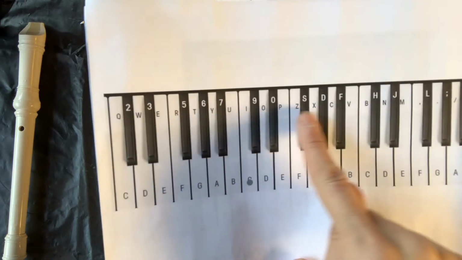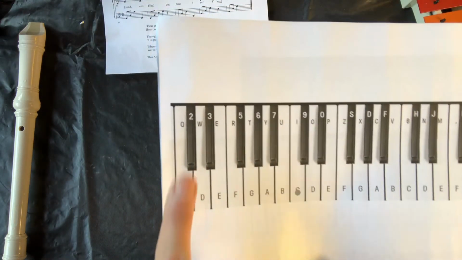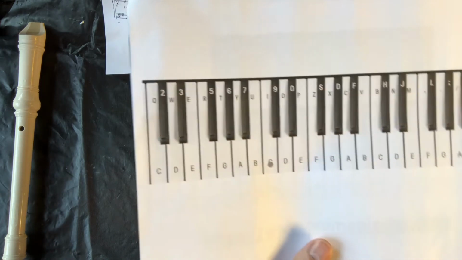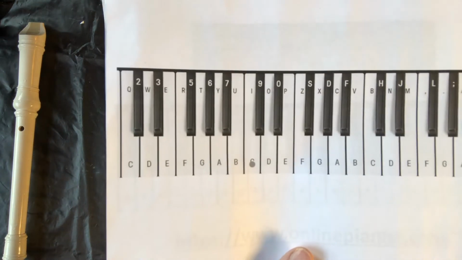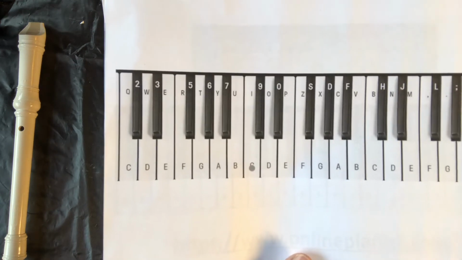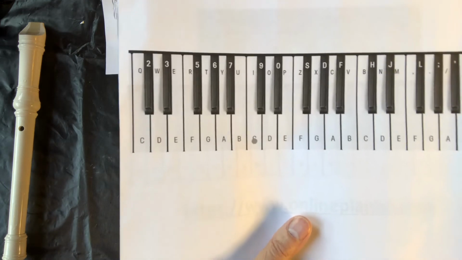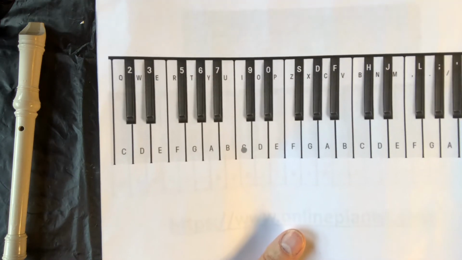This is how you could play this on a keyboard. In other words, this C, you could play Q, D, you could play W. I really don't think that's a good idea. If you're interested in playing the piano at some point, that could give you bad habits just playing on the keyboard with different fingerings and that kind of thing.